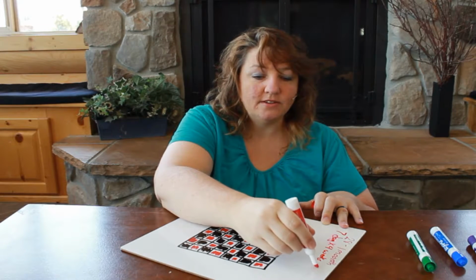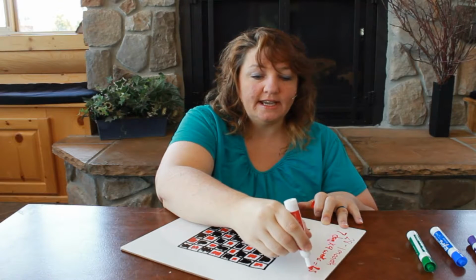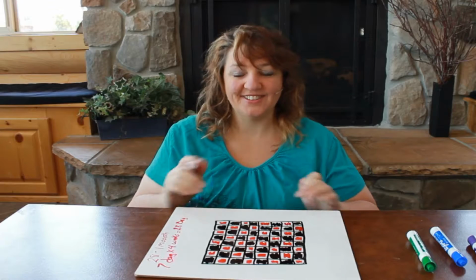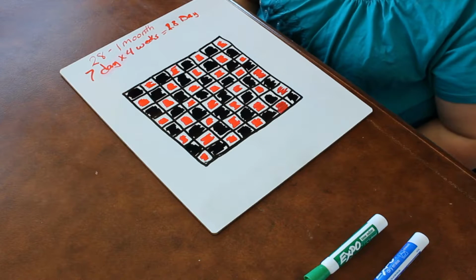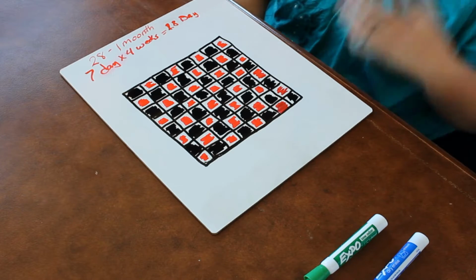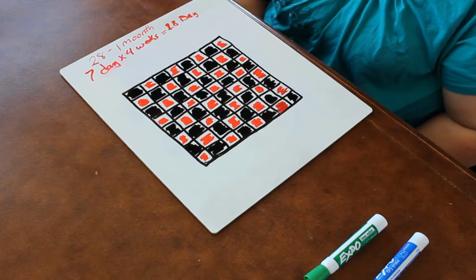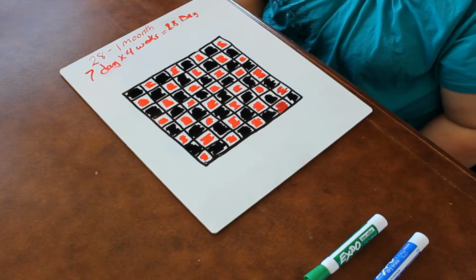It equals also 28 days, or 1 month. Isn't that cool? So somehow we decided that 28 should be divided into 4 weeks and 7 days. So it all equals that together.